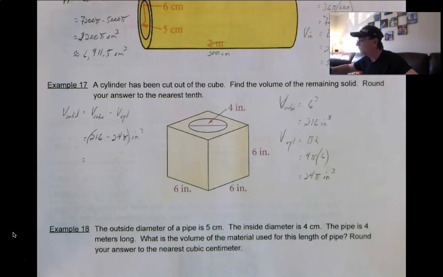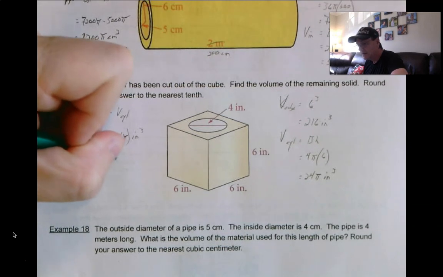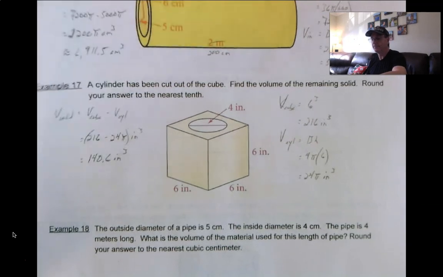216 minus 24 times pi equals 140.6 cubic inches or inches cubed.